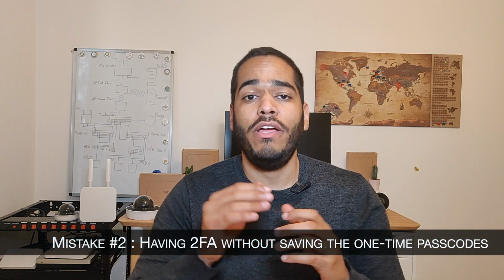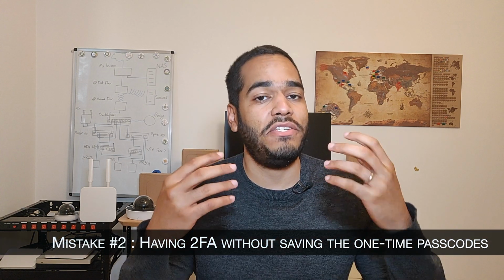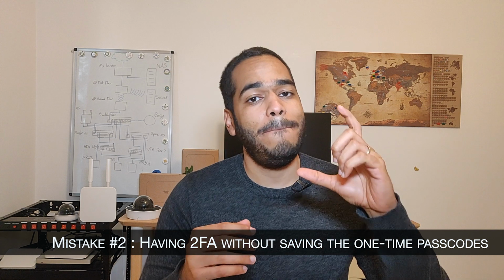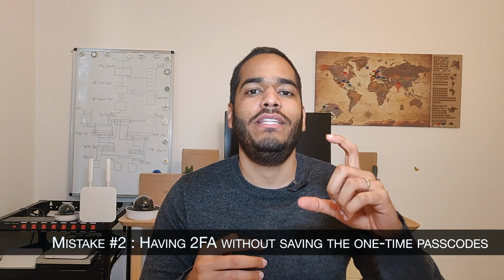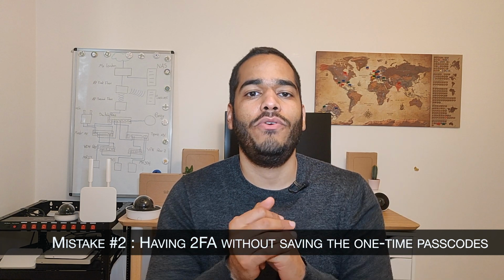And this is what we can call mistake number 2: going through the two-factor authentication to get better security, but during the process missing the part of saving all these one-time passcodes for when you lose your phone or lose access to the second code authentication.